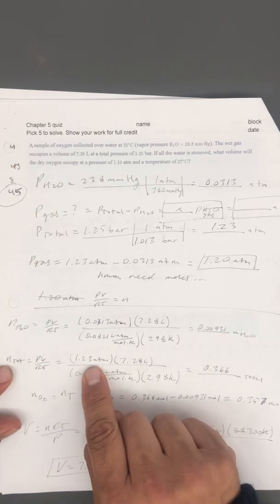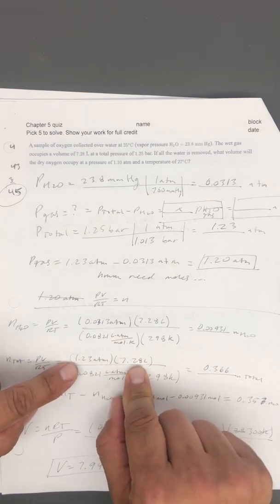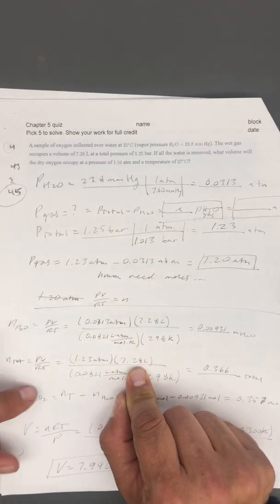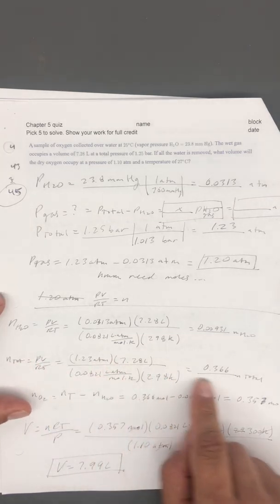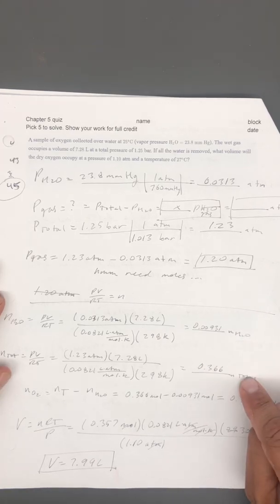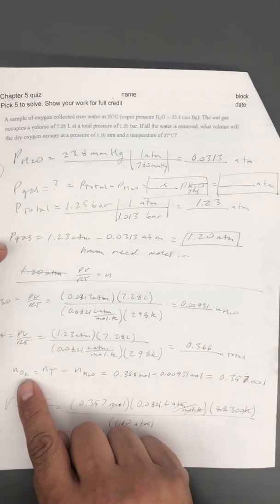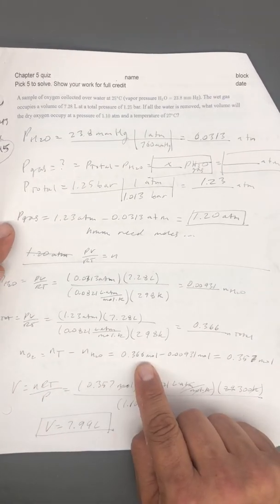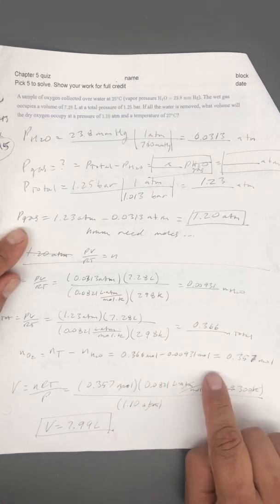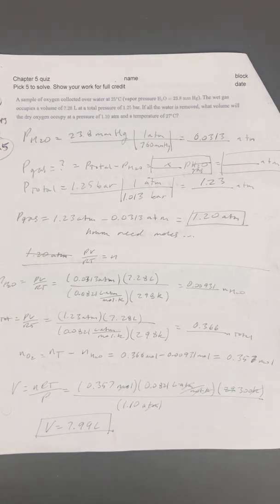Now for the total pressure, I have 1.23 atmospheres and 7.28 liters. I got that 1.23 atmospheres because I converted from bar to atmospheres, which is a small conversion, divided by R and T, and I got 0.366 moles total. To find the moles of O2, we just subtract the moles of water from the total: 0.366 moles minus the 0.00931 moles of H2O, and I got 0.357 moles, and that is moles of O2.